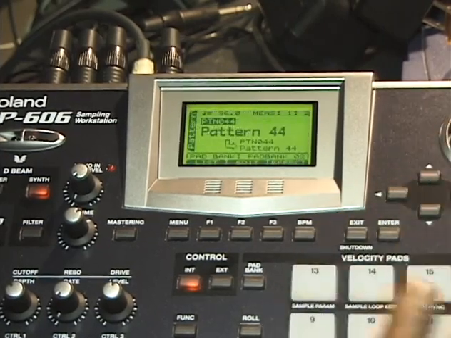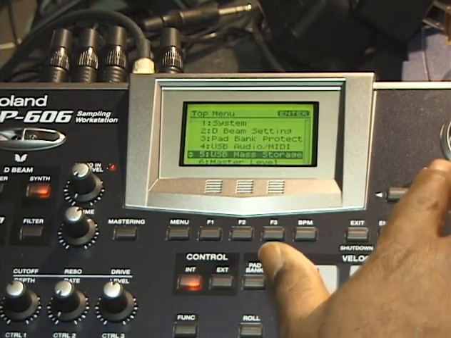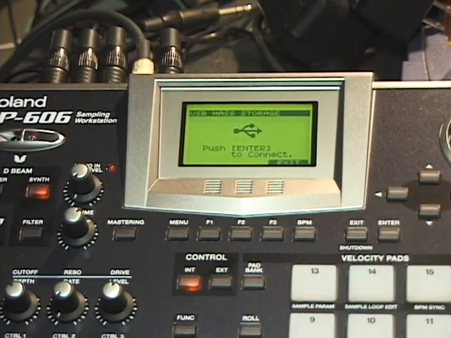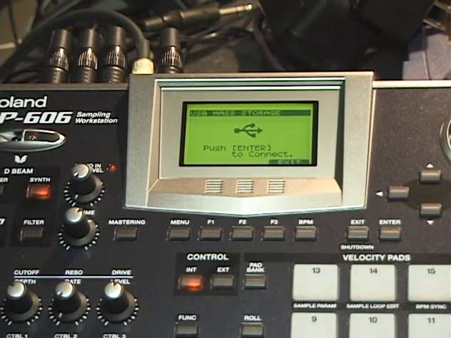Let's exit. We can press menu again, and we have USB mass storage. And here we can connect the USB cable and go right back to our computer and load and store WAV files. And put WAV files right back in on our SP606 and load them into banks and make up our own banks with these same sounds.